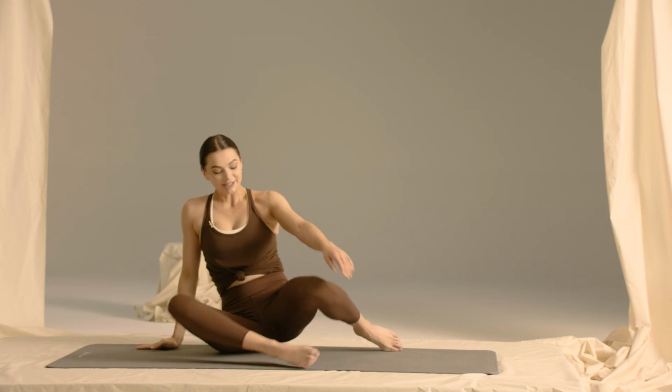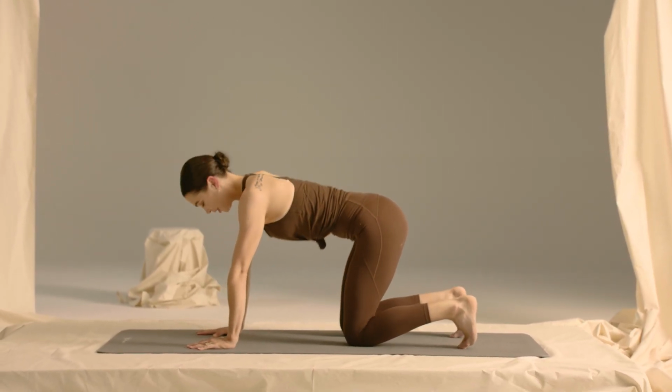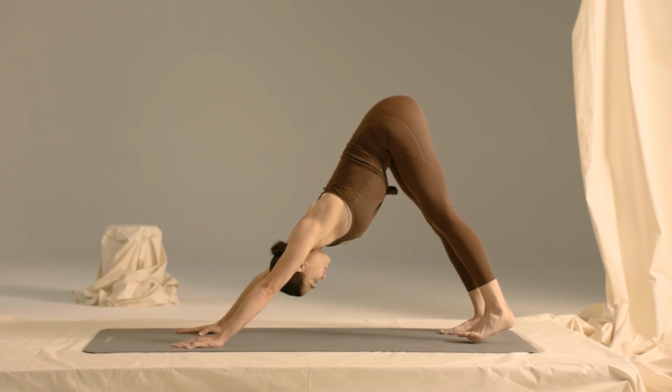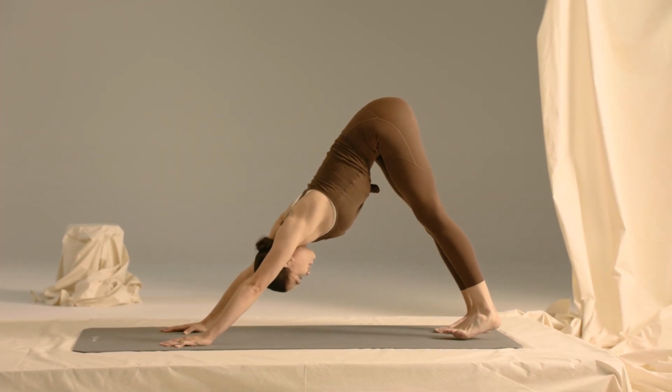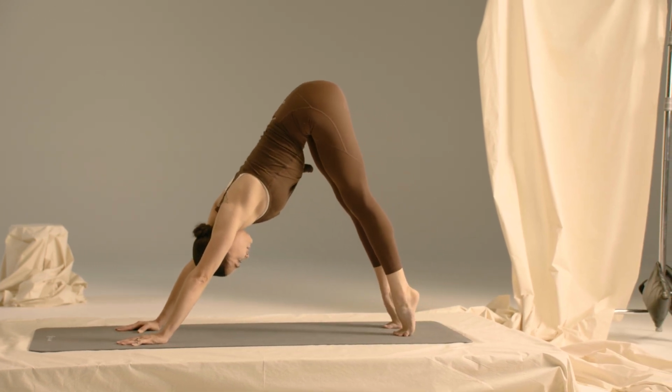All right, from here, come on to four points, and then tuck your toes and send your hips super high up into a down dog. All right, all we're gonna do from here is just plant our heels in and try and get a big stretch through our back chain. All right, so lift your heels high.